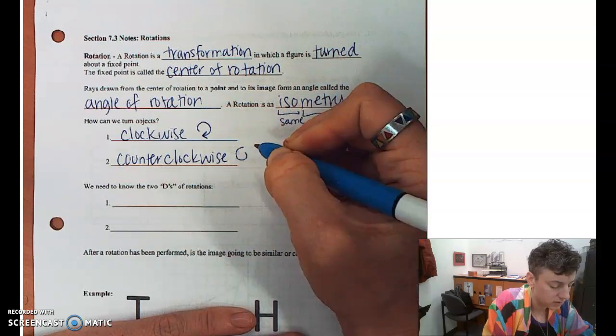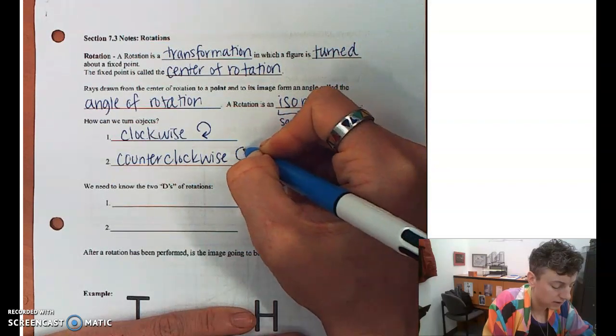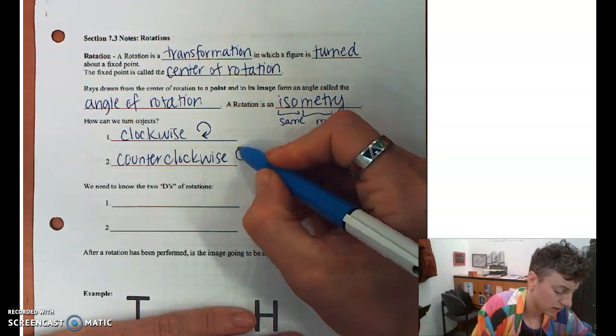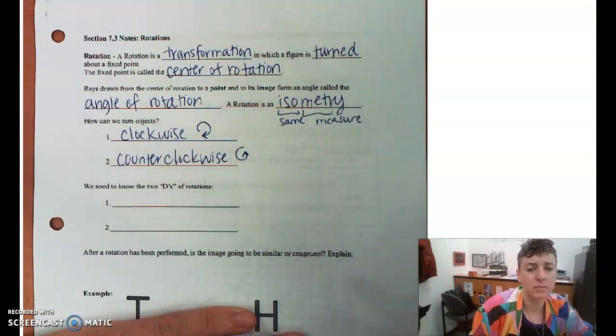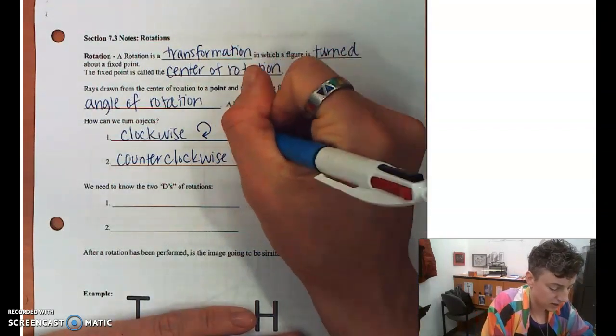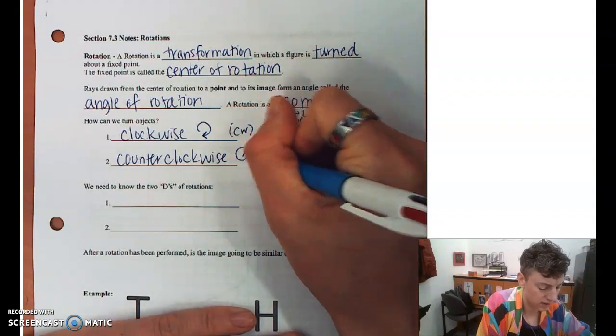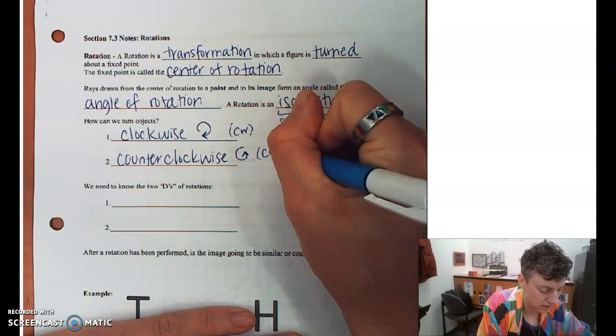No, I did that backwards. Not like a clock is that way. See, I told you it's weird. Going to the left, basically. We can abbreviate clockwise as CW and counterclockwise as CCW.